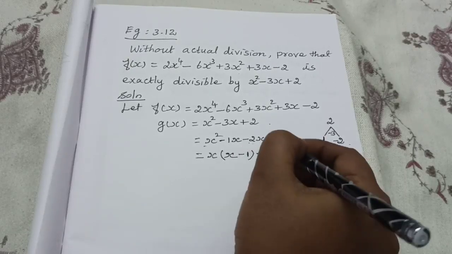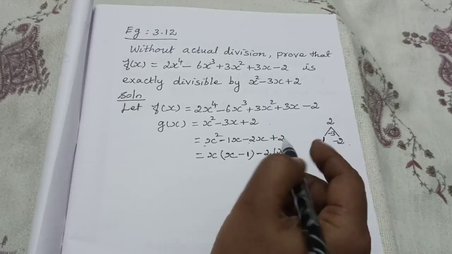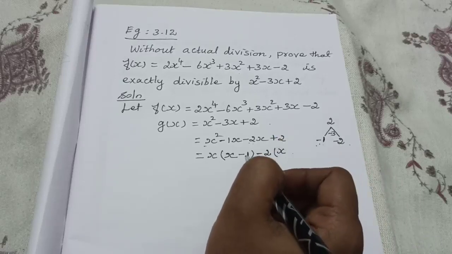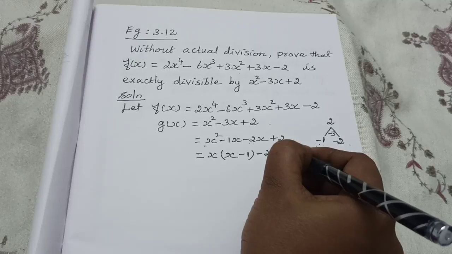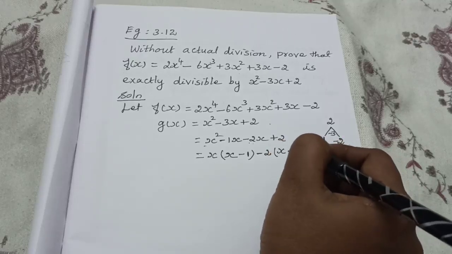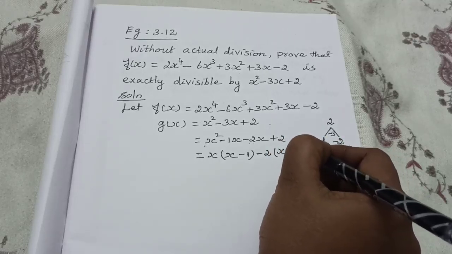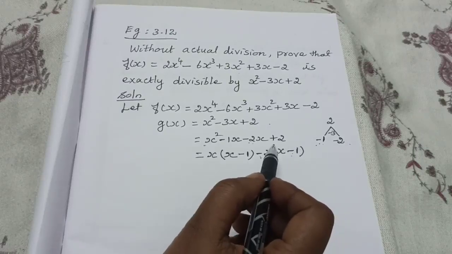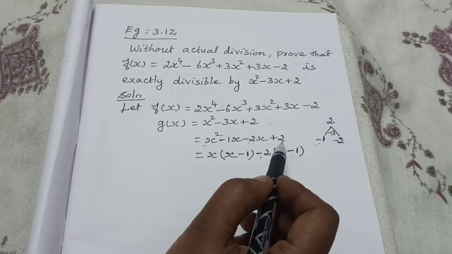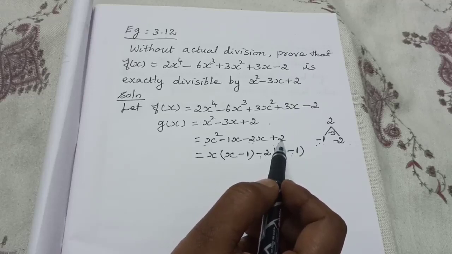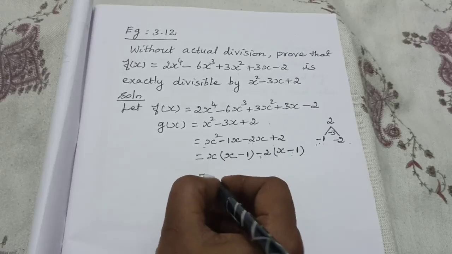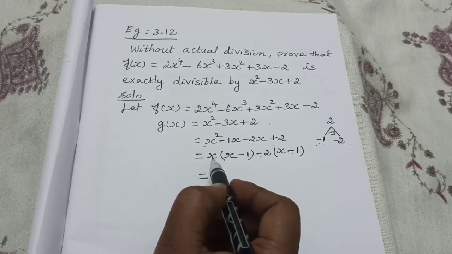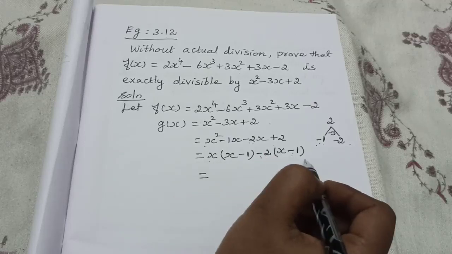Then remaining x is there. From here minus 2 we took outside, so we can write what? Minus 1. Very clear? Minus into minus is plus, 2 into 1 is 2. Have you understood? Then equal to, here x minus, this is one term, this is another term.